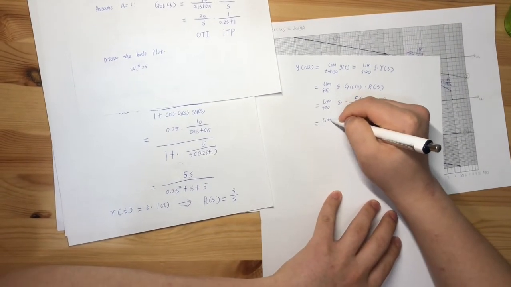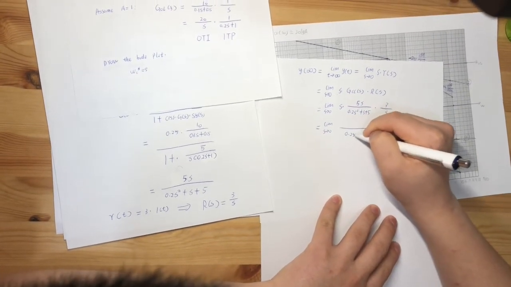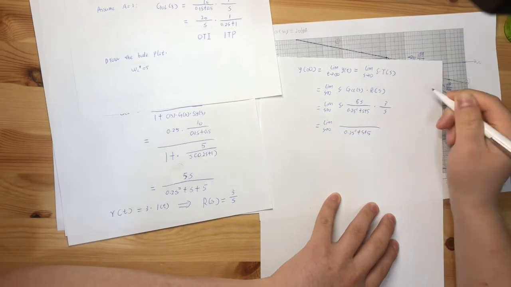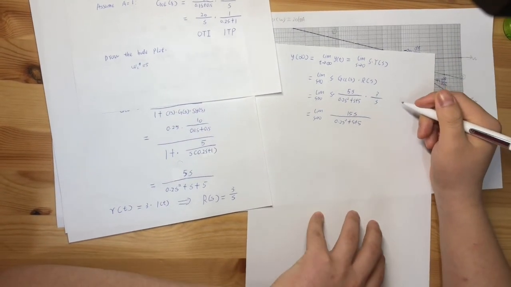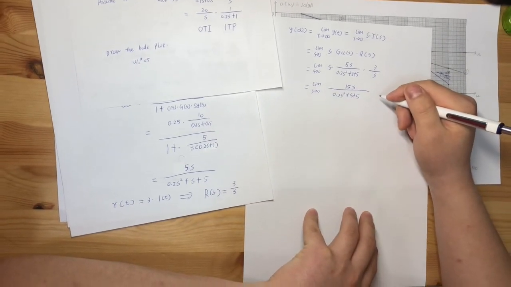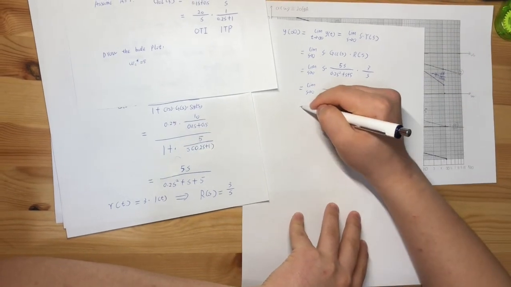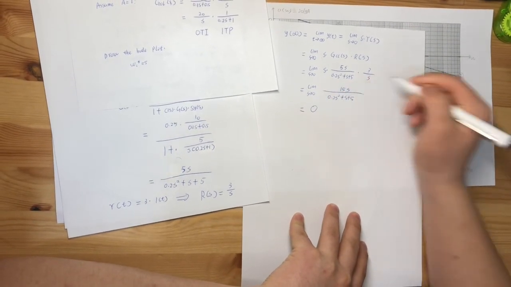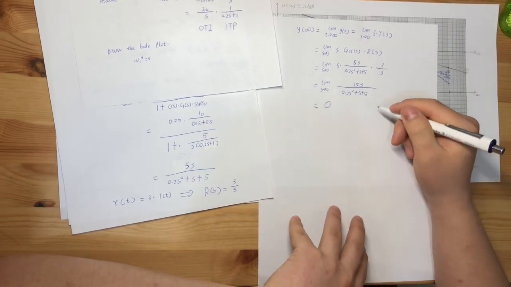That is 15s over 0.2 s squared plus s plus 5. When s approaching 0, that value equal to 0. So the final value of this system is 0.